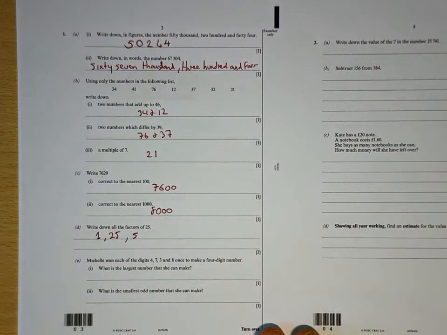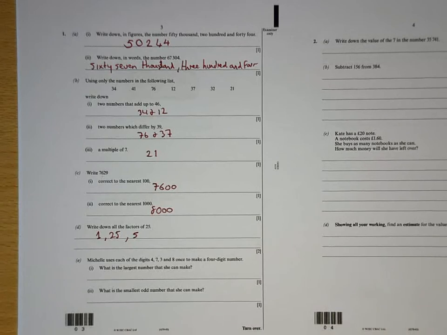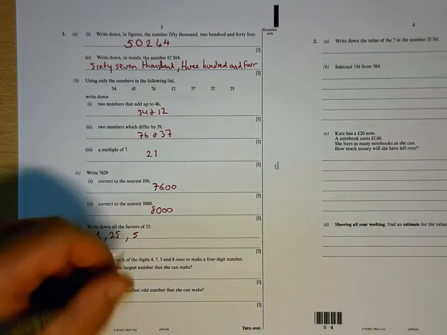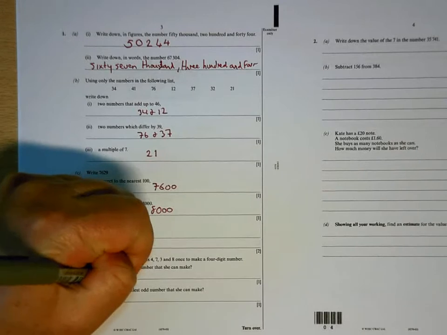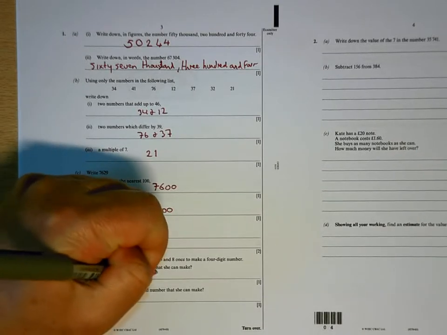Michelle uses each of the digits 4, 7, 3 and 8 once to make a 4-digit number. What is the largest number that she can make? So what you want to do is have the biggest digit in the thousands column, and then the next biggest digit in the hundreds, so that the largest digit is in the column with the largest value, which is 8,743.